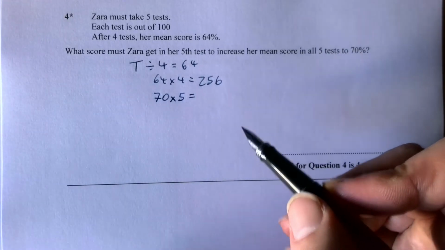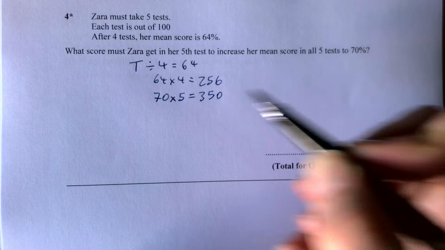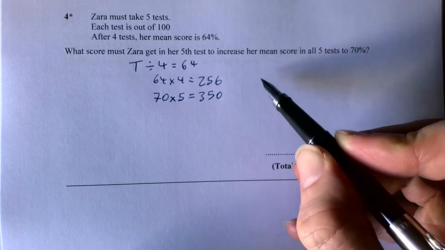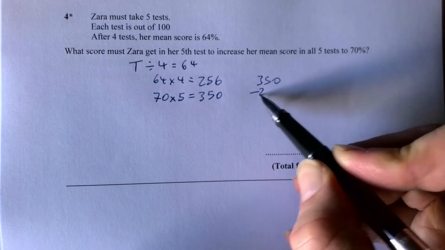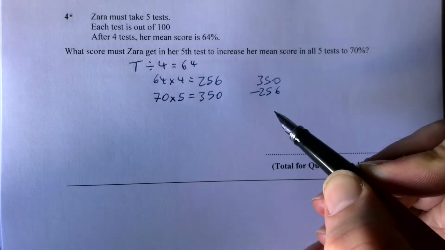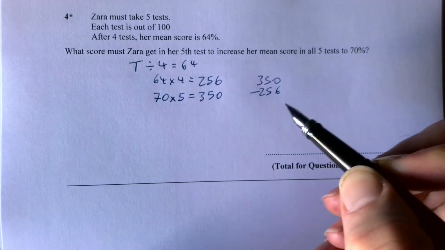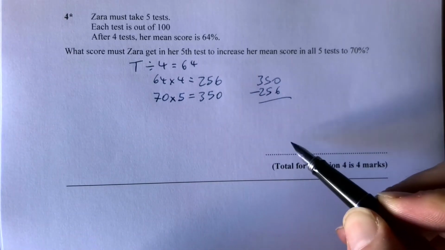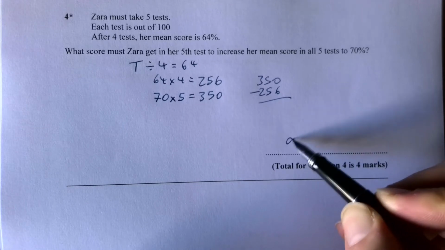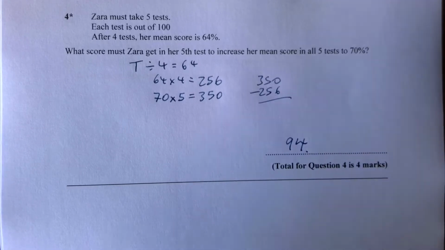70 times 5 is 350. So 350 take 256 is 94. So she needs 94 in order to get there. If you've written 94%, that's okay, it doesn't make any difference.